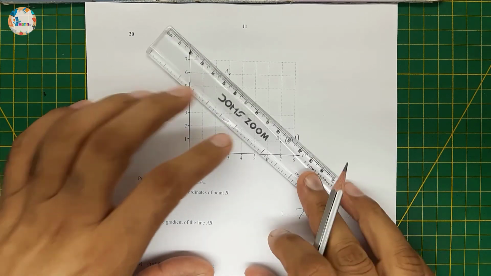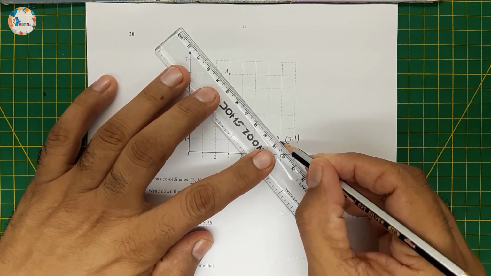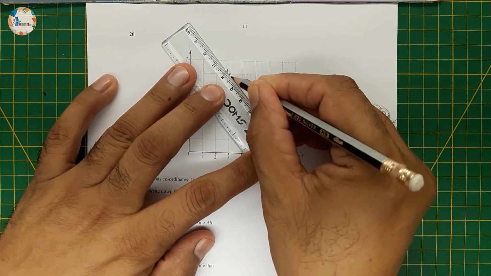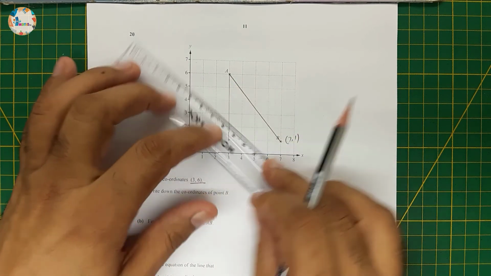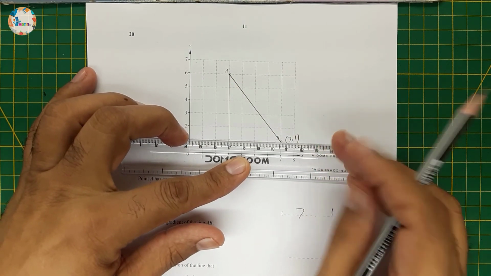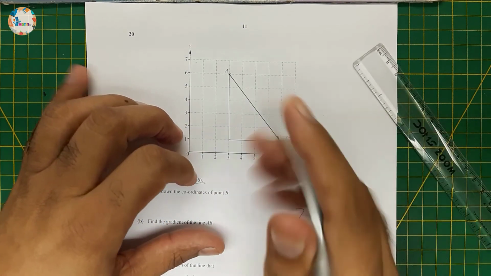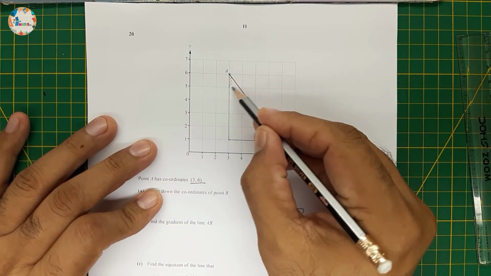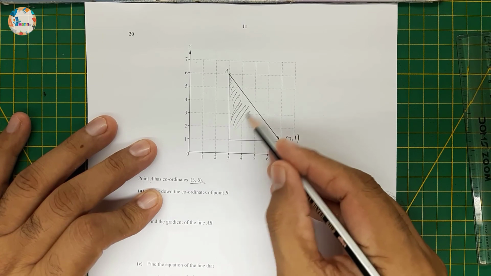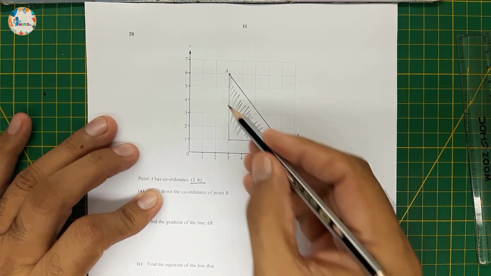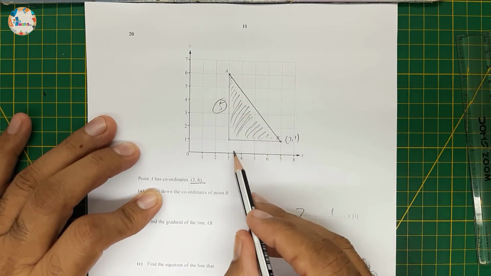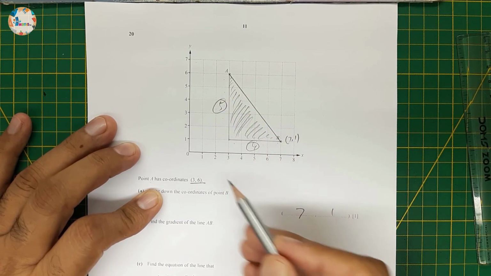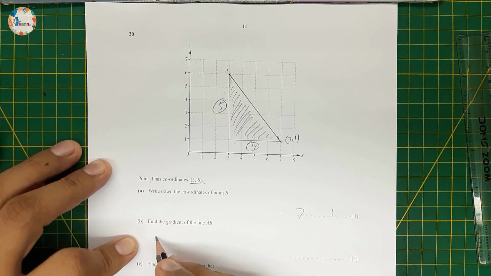So we'll join AB first. We'll draw the line like this and we will make a triangle to find the gradient. After drawing this triangle, the rise is 1, 2, 3, 4, 5 units, this side is 5, and the run is 1, 2, 3, 4 units. So rise over run, the gradient m is equal to 5 over 4.